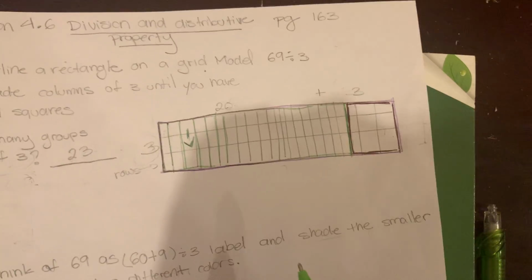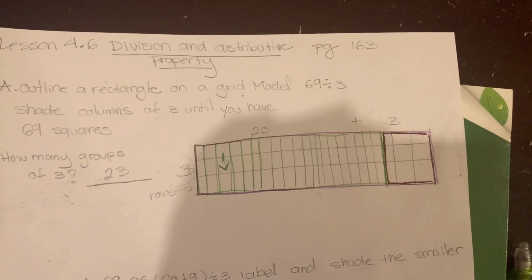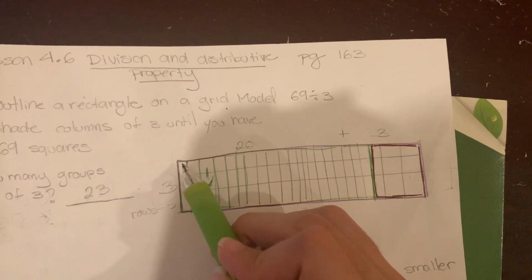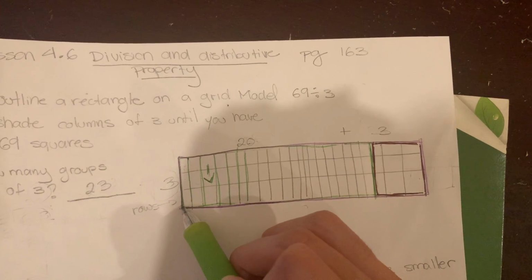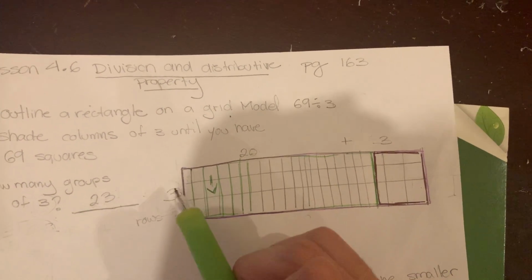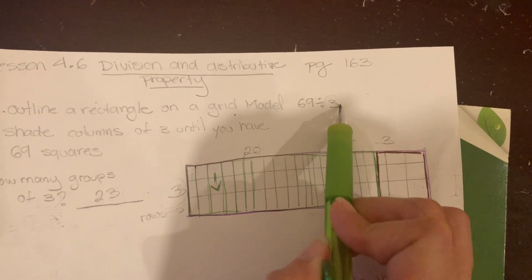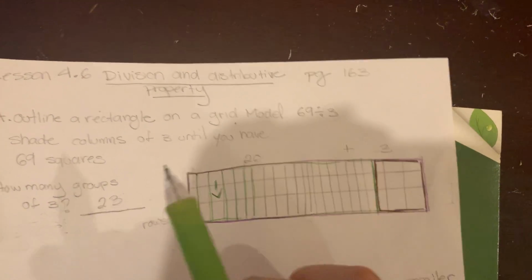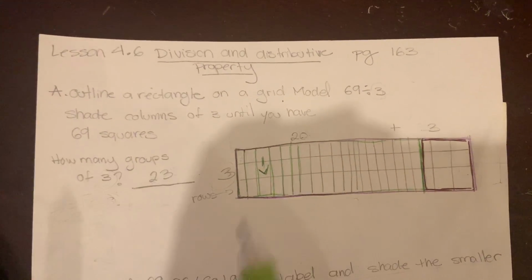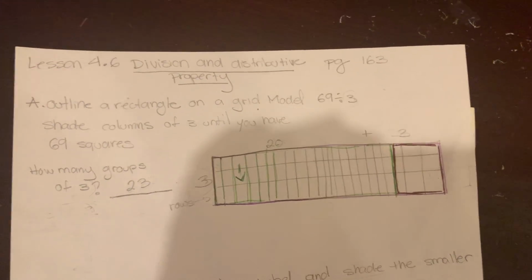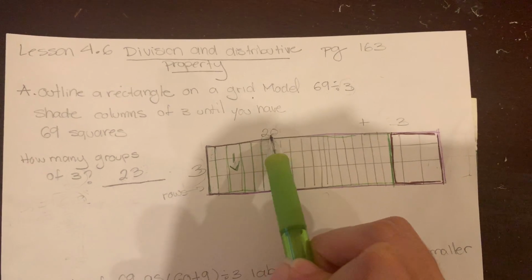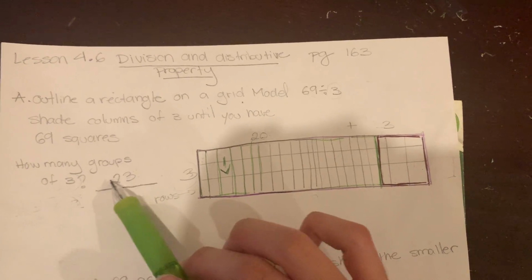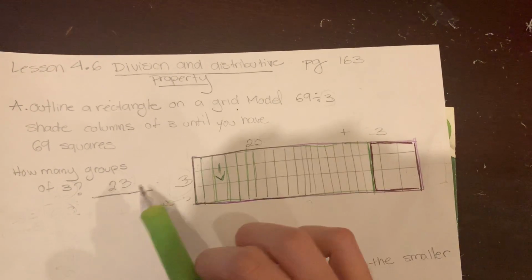So what we're going to do next is draw a line going down 3 squares. That is because your divisor is 3, so you go 3 times. Now you are going to do a normal distributive property model. You put 20 here and 3 here. Why? Because you know that this is our product. 20 plus 3 make up 23.